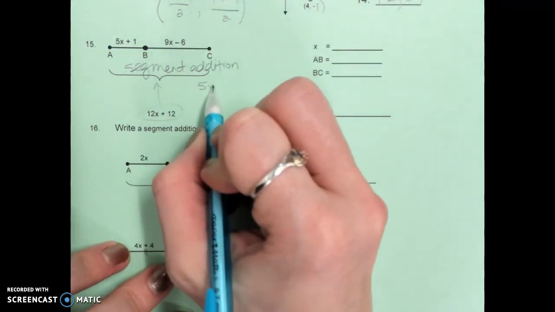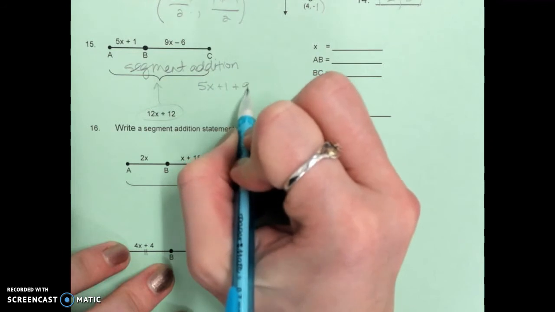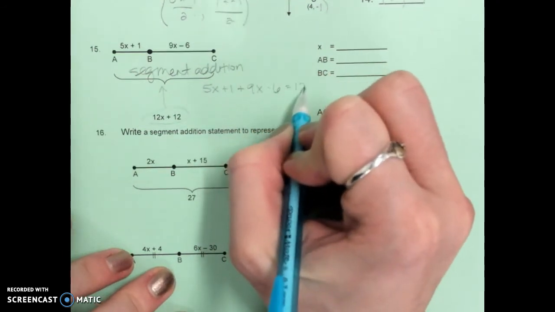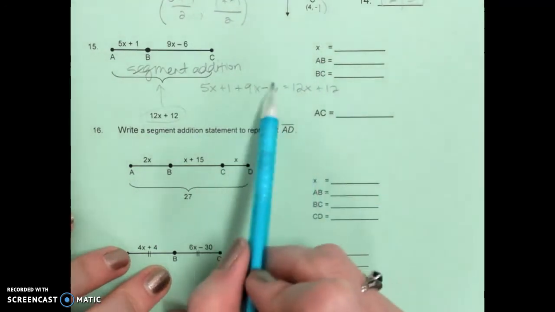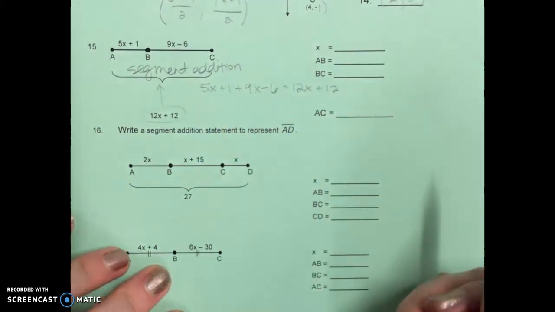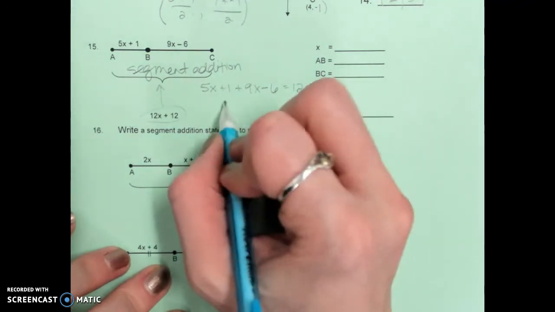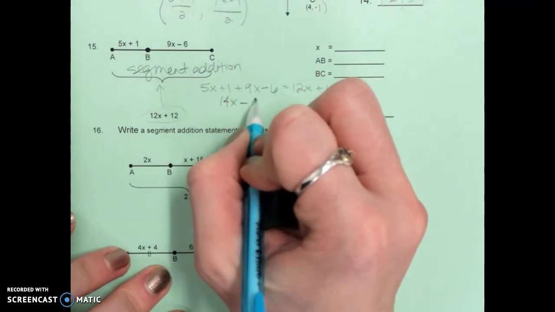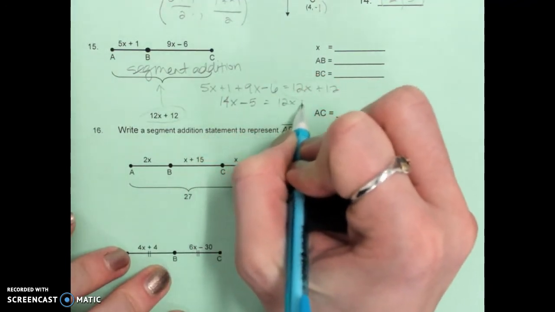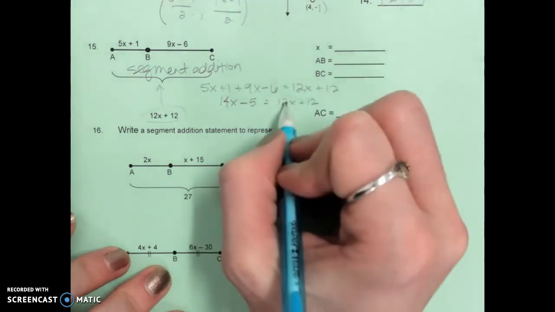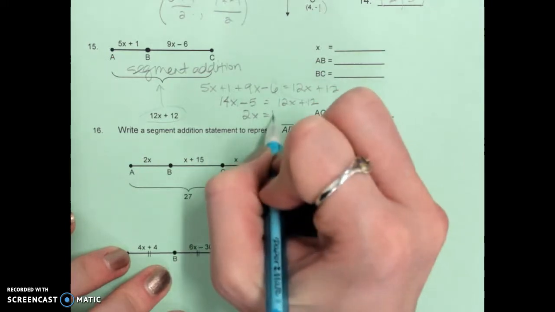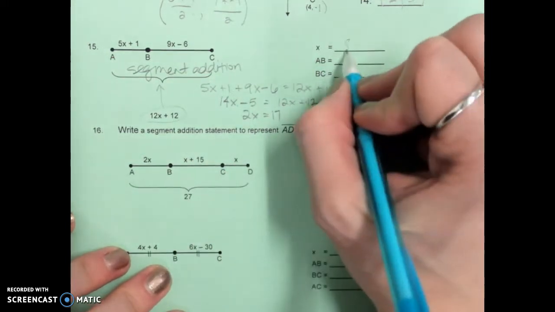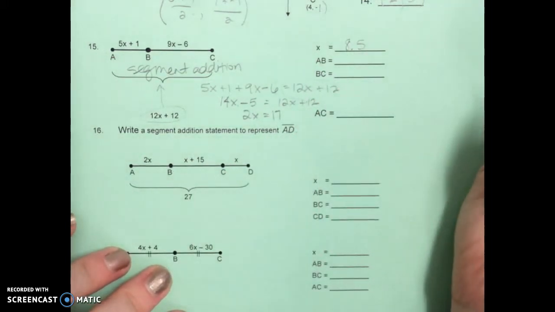So I'm going to set up 5x plus 1 plus 9x minus 6 equals 12x plus 12. This is another situation where you could do all of this in y1 and all of this in y2, or you can solve it by hand by combining like terms, and then rearranging, adding all my x's over here, which is 2x, putting all my numbers over here, which is 17, and x is 8.5.